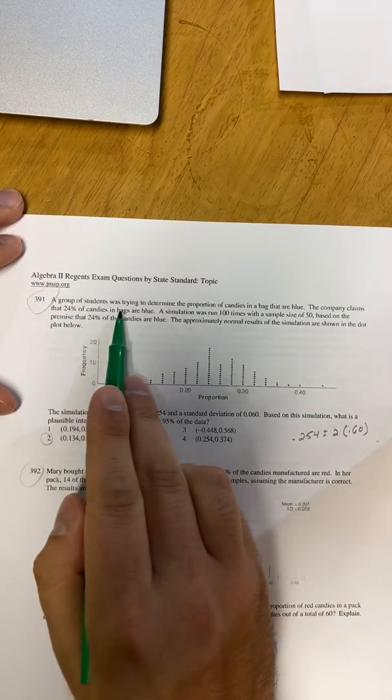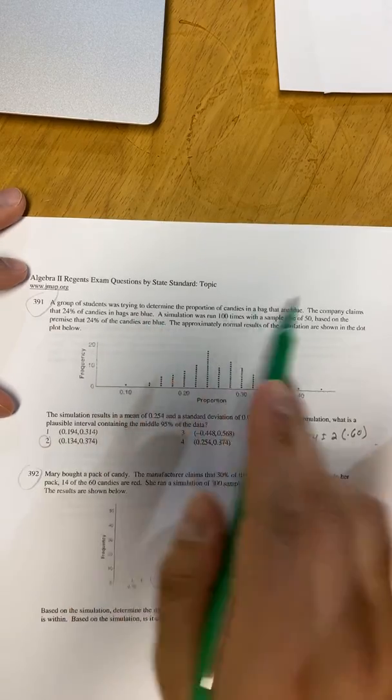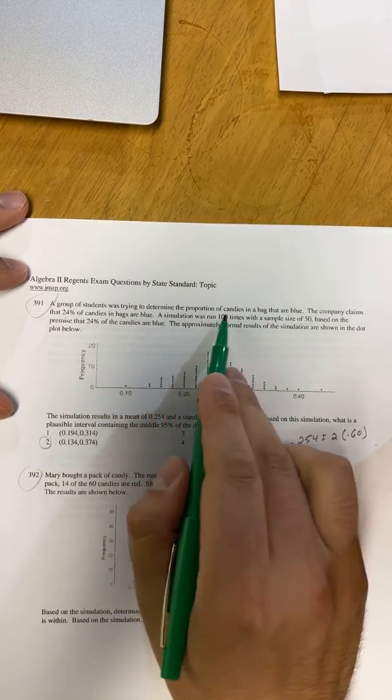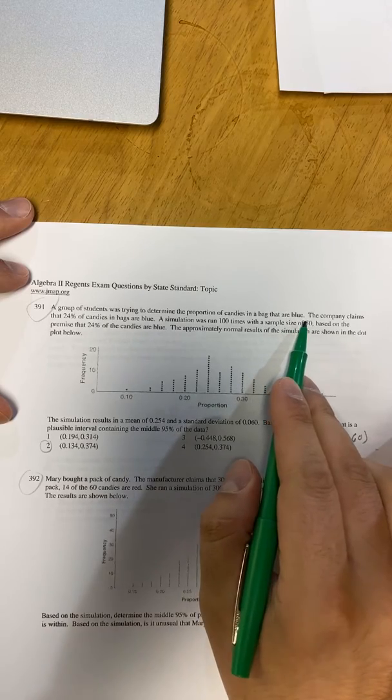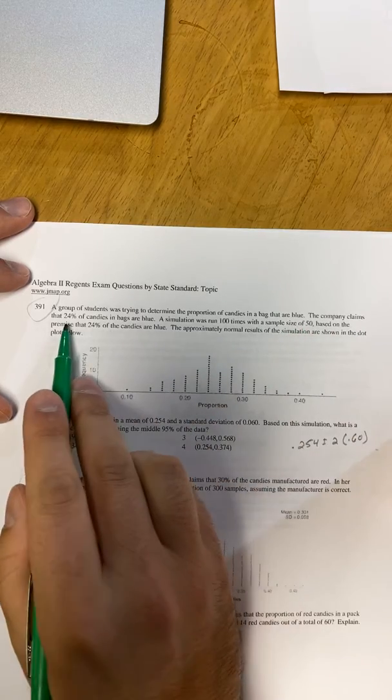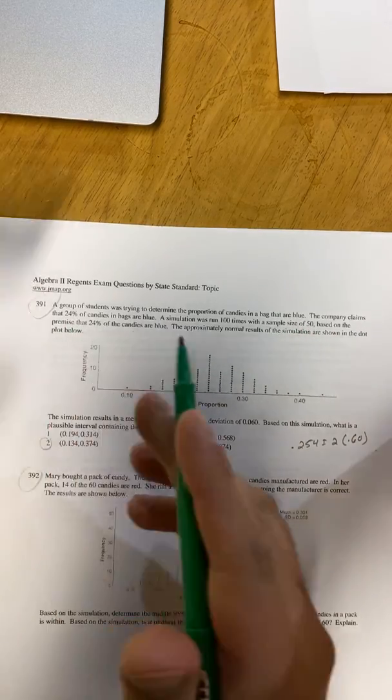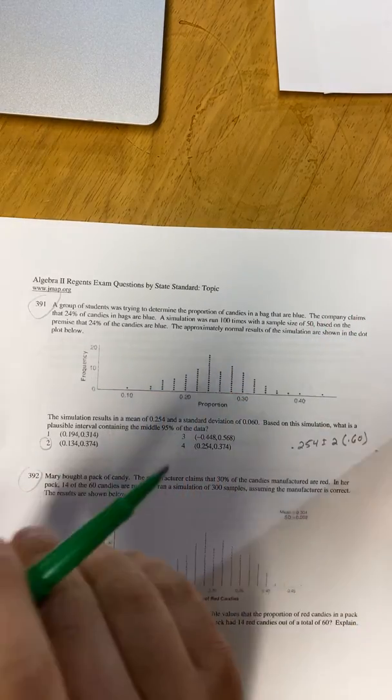Okay, a group of students were trying to determine the proportion of candies in a bag that are blue. The company claims 24% are blue. Now, that's what the company claims, but the company could be wrong.